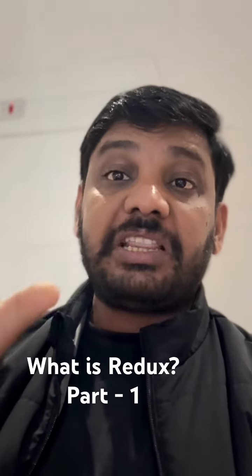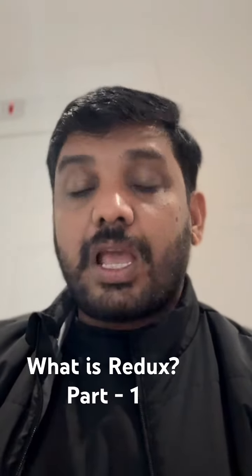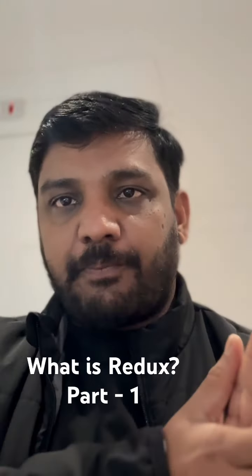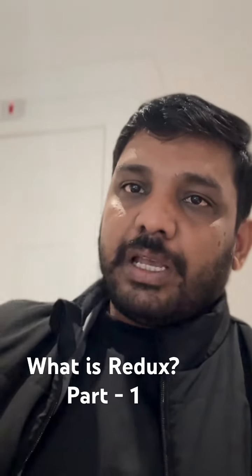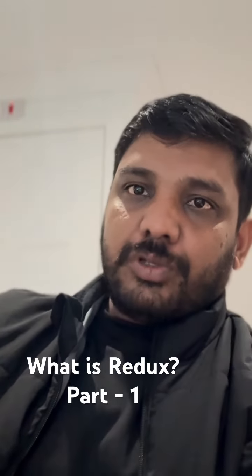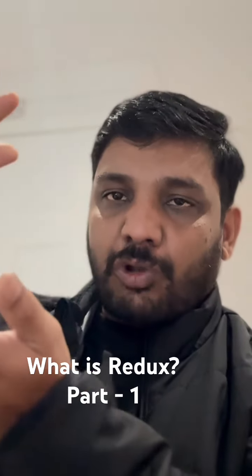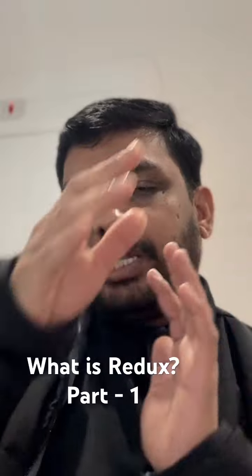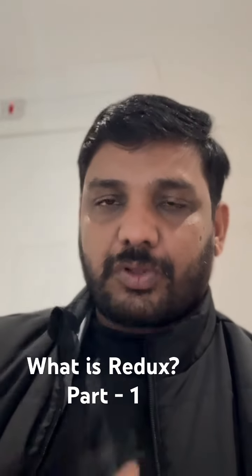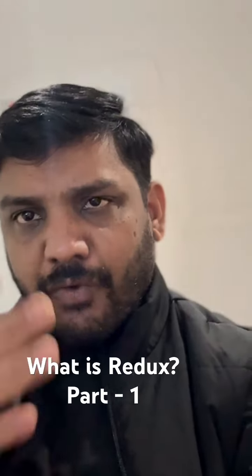State is nothing but the data objects. Let's say we have the users data for an application. So the users data in object format is put in a store. The store is like a storage, like local storage. In the local storage, we are putting all the data in state objects. Okay. Now, why are we using Redux?